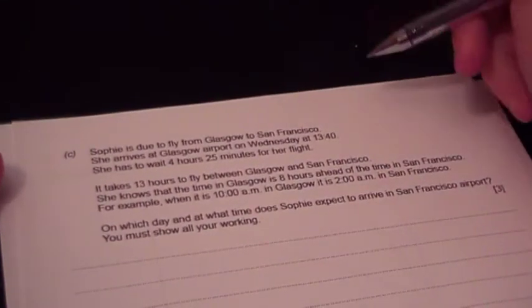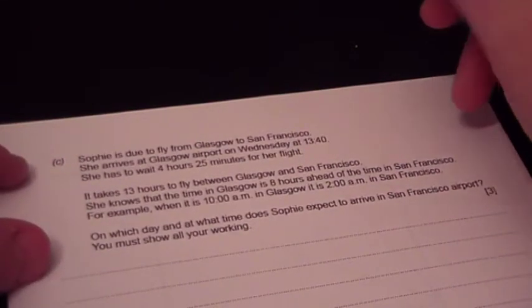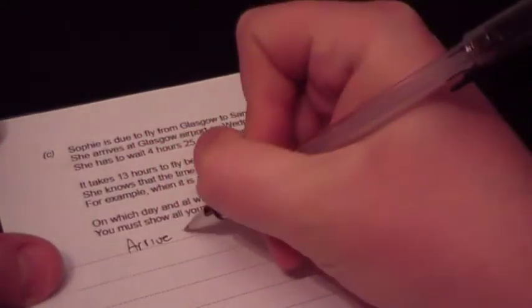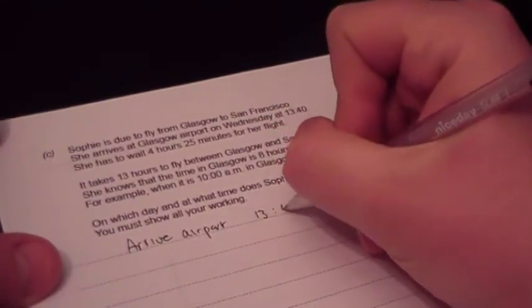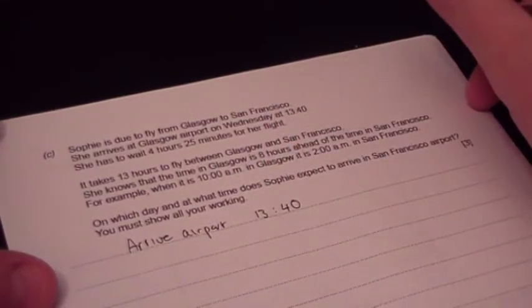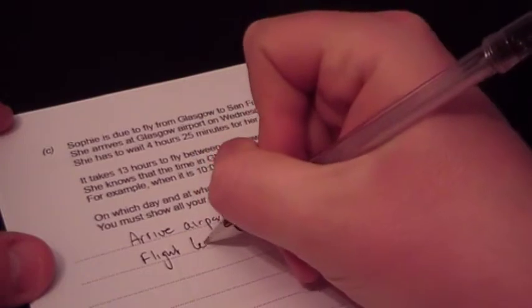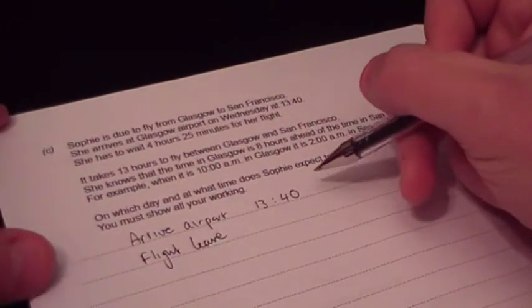Sophie is due to fly from Glasgow to San Francisco. She arrives at Glasgow Airport on Wednesday at 1:40. I'm going to write that down. Arrive airport at 13:40. She has to wait 4 hours 25 minutes for her flight. So her flight is going to leave Glasgow 4 hours 25 after 13:40.